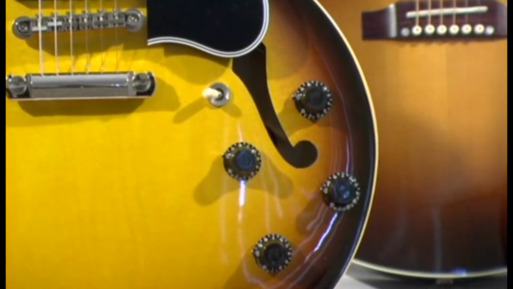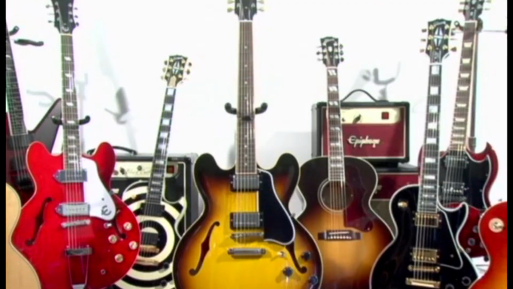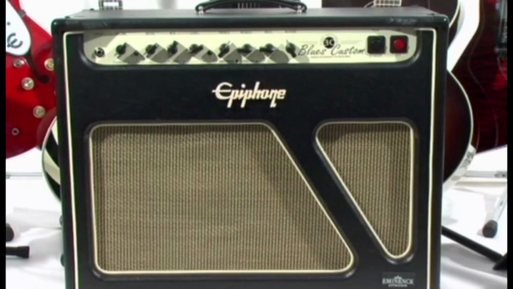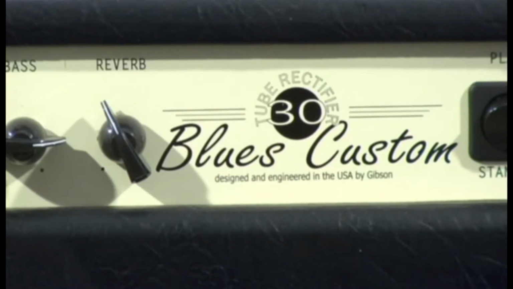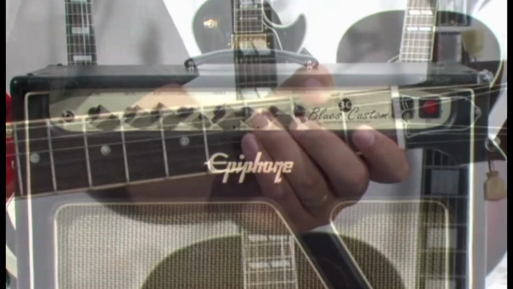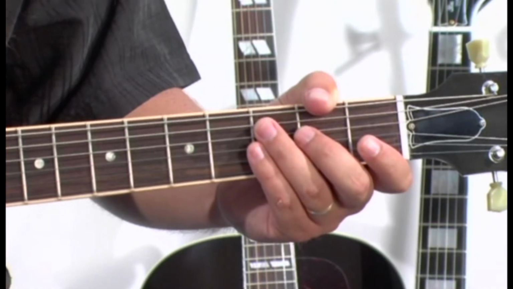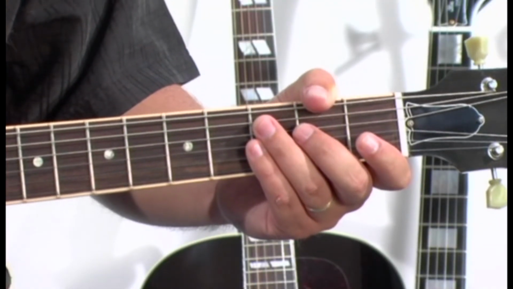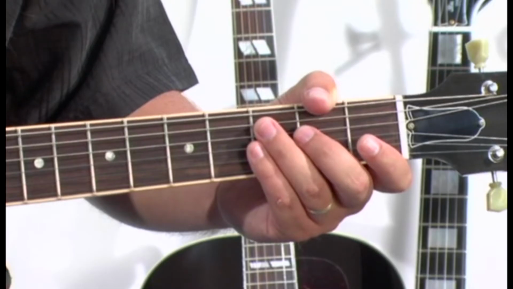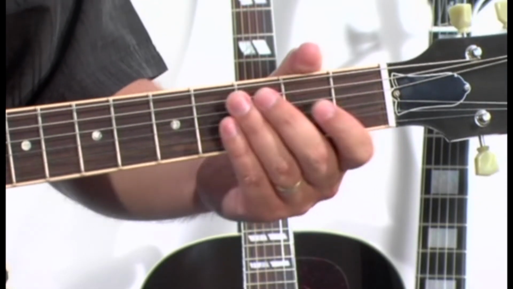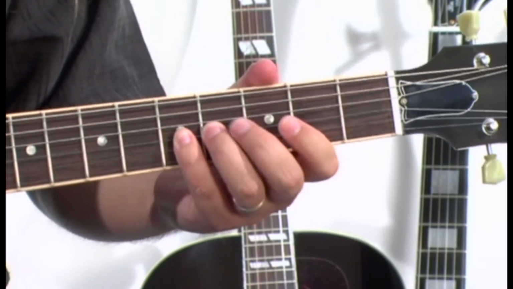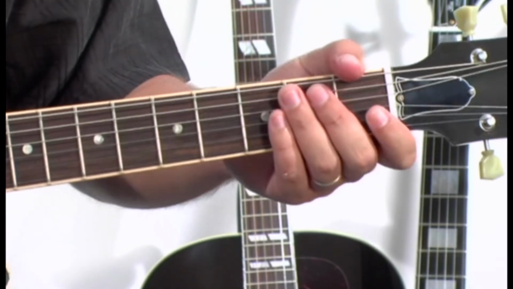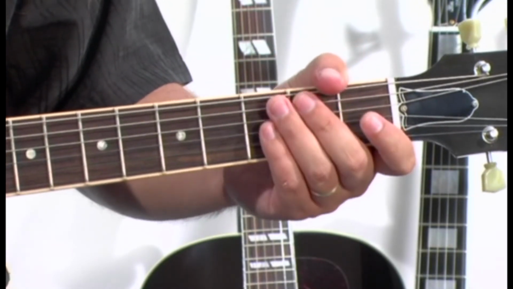As in most cases, this lesson can be applied to both acoustic and electric instruments. I'm playing through a Blues Custom 30 amplifier by Epiphone with a clean blues setting. The two most common types of scales are the major and minor scales. A major scale has what some would describe as a bright or happy sound. A minor scale has what some might describe as a mellow, soft, or sad sound.